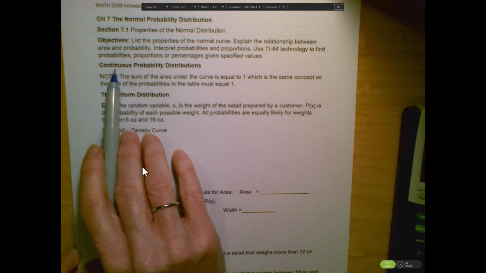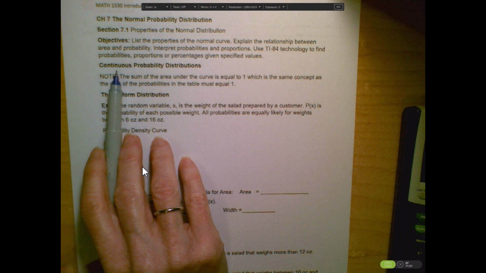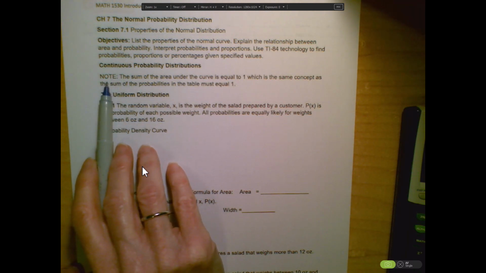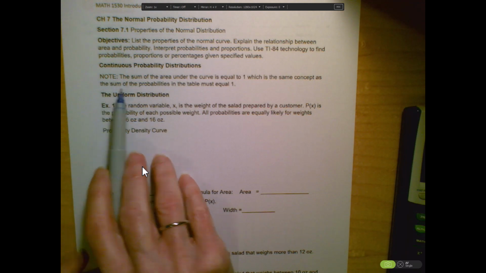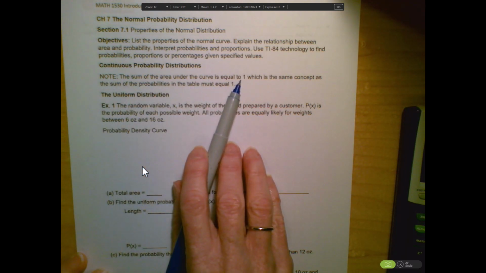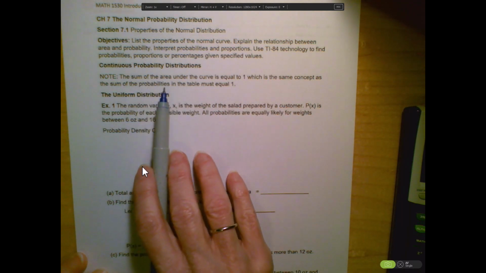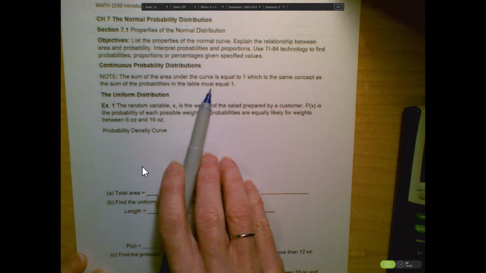So again, these are continuous probability distributions. These are things that you measure. Our random variable x is a measurement. And here's a very important note. The sum of the area under the curve is equal to 1, which is the same concept as the sum of the probabilities in the table must equal 1.